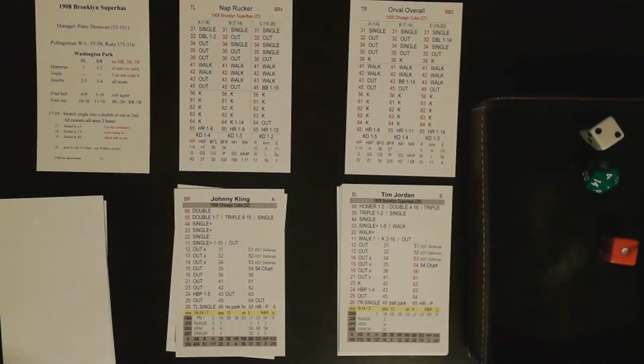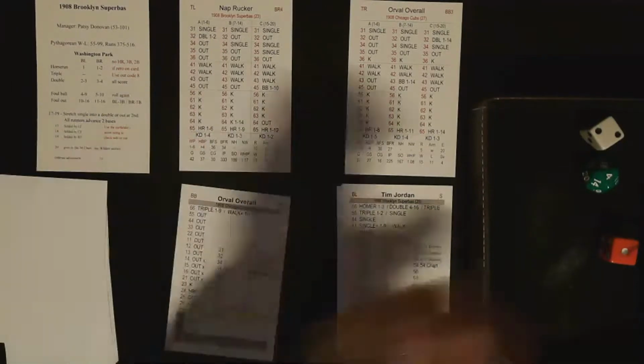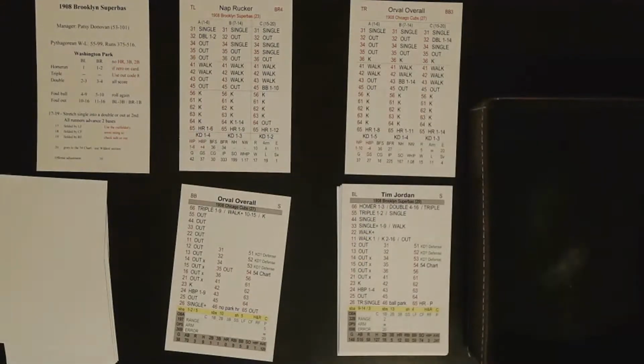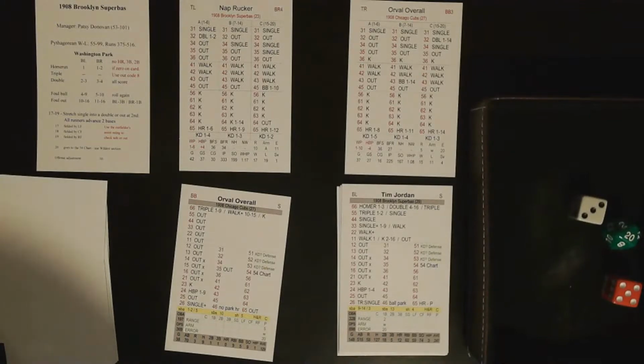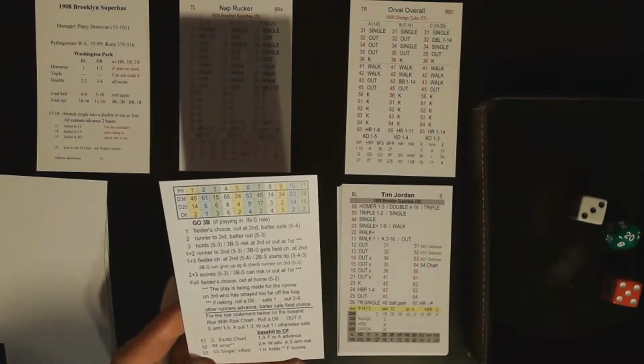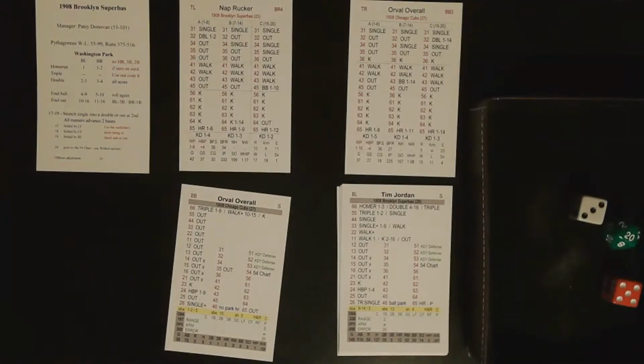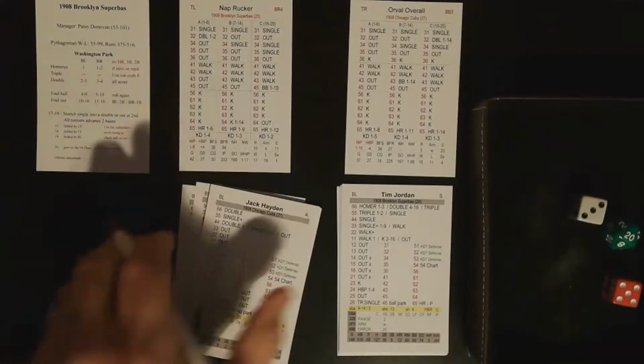So Johnny Kling starts off the third inning for the visiting Cubs. That's going to be a fly ball into left field. Easy play for Hummel, 1 down. And that brings up the struggling Orval Overall. Hopefully Overall gets to our 7th inning for his fun fact. It's going to be a range play, a shortstop and 20, well above the range of the Superbas shortstop McMillan. So Overall helping his own cause with a 1-out single. Back to the top of the order for Jack Hayden.